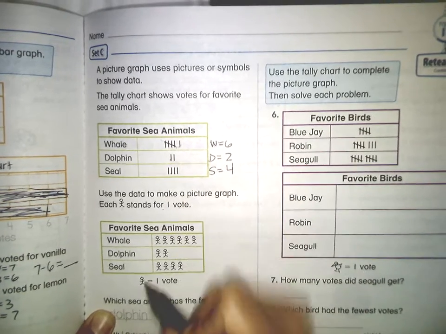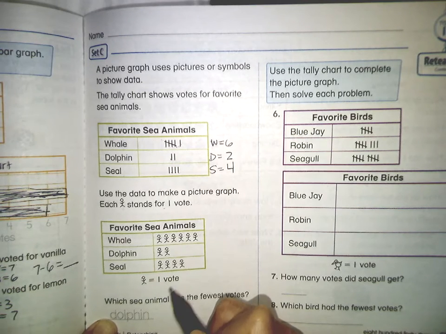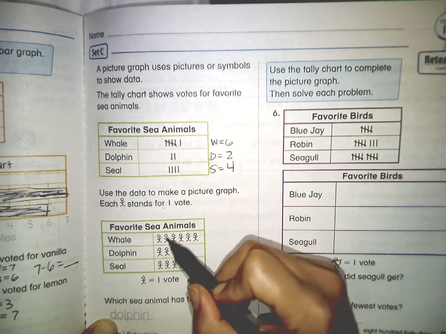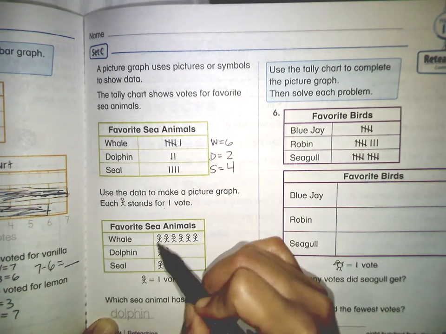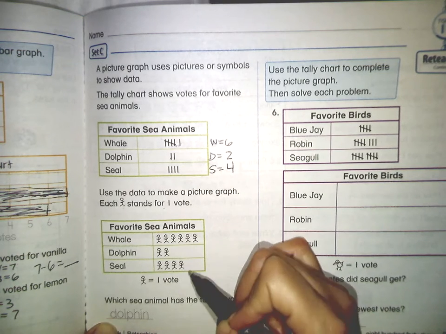Then when we're drawing our people, we have to draw the stick figure person that equals 1 vote. So we know that 1 person equals 1 vote. Then we draw our little stick figure people. Whales, we draw 6 people. Dolphins, 2. And seals, 4.